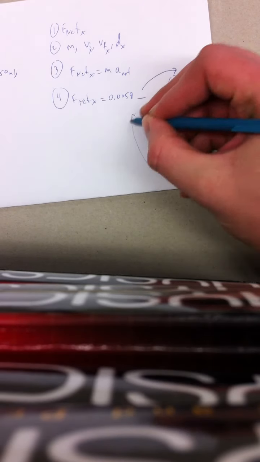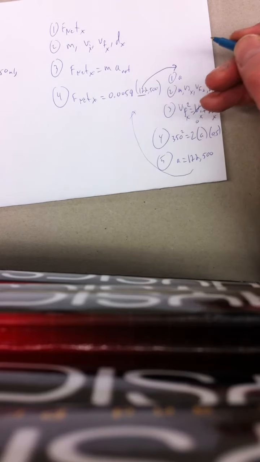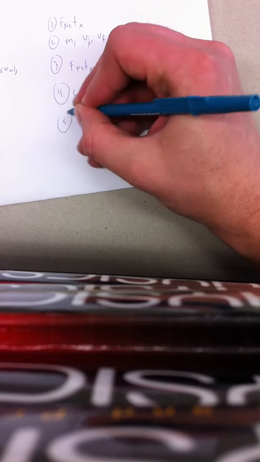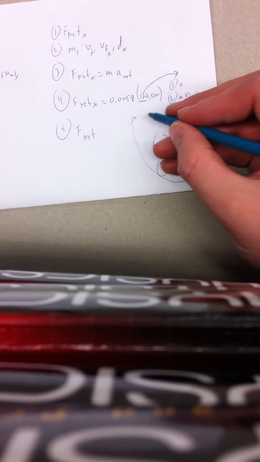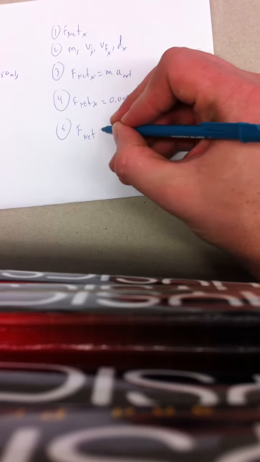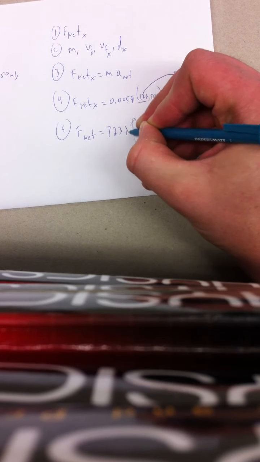And that goes back into here. Now, giving us in the end, just multiply these two together, and we get an F net that equals about 723 newtons.